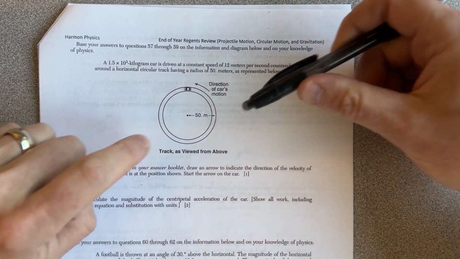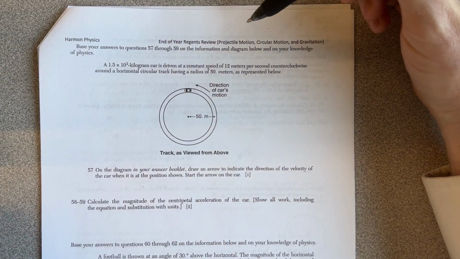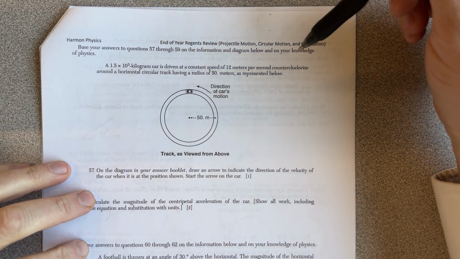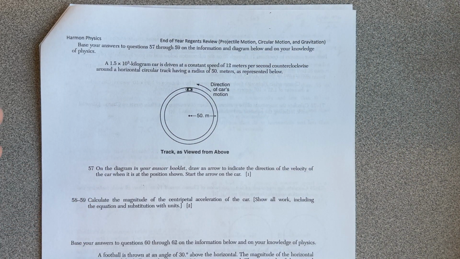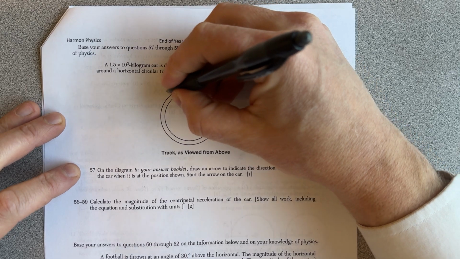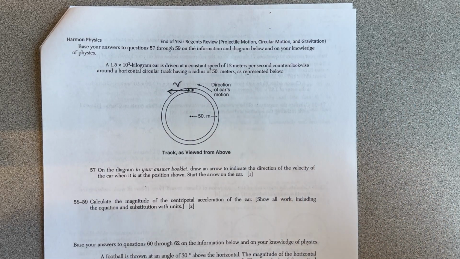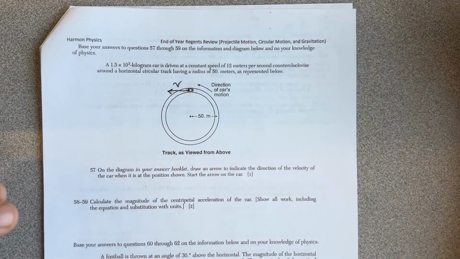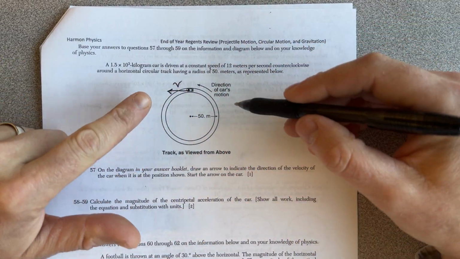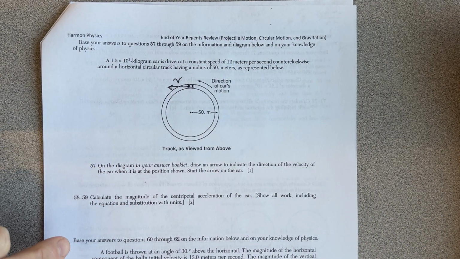57 through 59, I'll have to do with this. A 1.5 times 10 to the third kilogram car is driven at a constant speed of 12 meters per second counterclockwise on a horizontal circular track having a radius of 50 meters, as represented below. On the diagram in your answer book, draw an arrow to indicate the direction of the velocity of the car when it's at the position shown. So make sure you draw that tangential. It's the instantaneous velocity, which is the velocity at that position. That's all that is. Now, I didn't put the answer book thing here. It's literally just this drawing printed in the answer book, and you literally just draw the arrow. You can do that in pencil on the Regents.